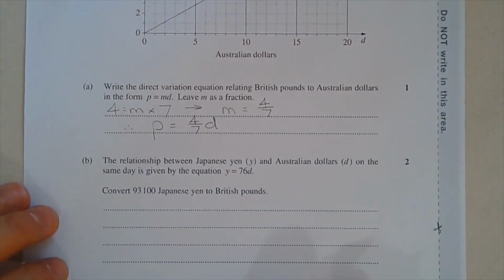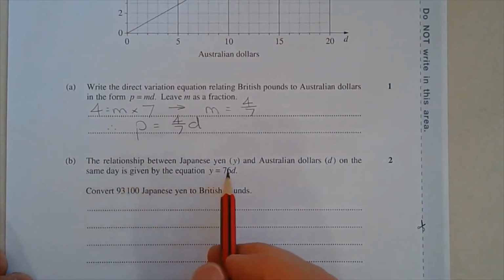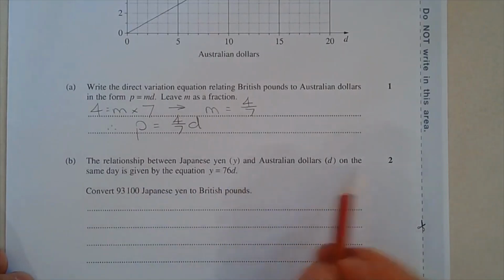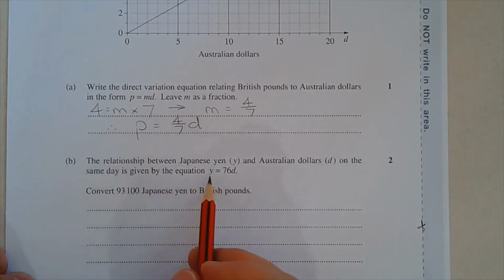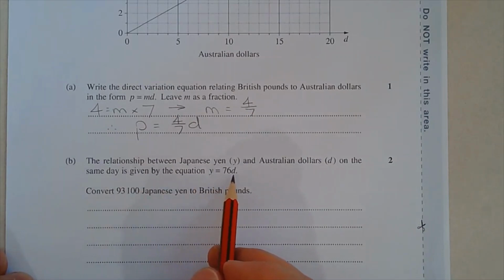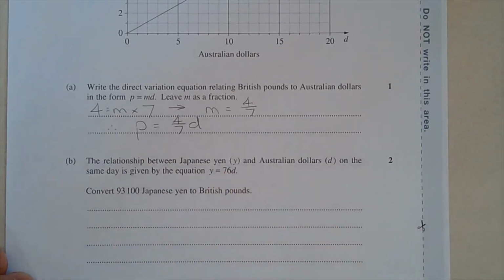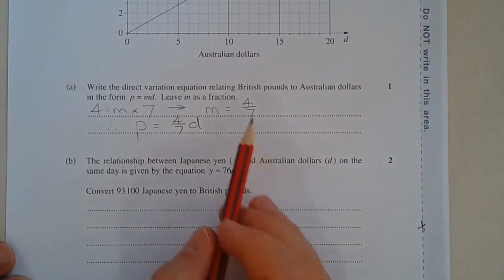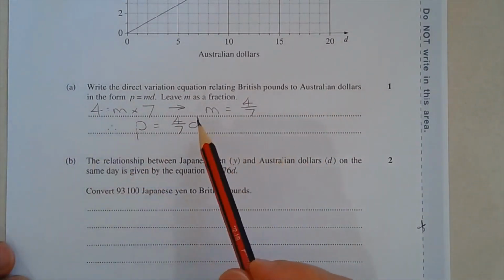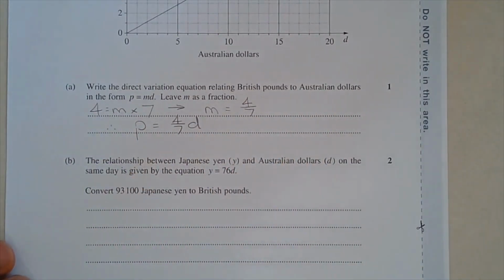Part B. The relationship between Japanese yen and Australian dollars on the same day is given by the equation y equals 76D. And y is yen, D is Australian dollars, so very similar to the last question. Convert 93,100 Japanese yen to British pounds. So there's 2 steps involved here. First of all, let's convert the Japanese yen to the Australian dollar, because from there we can use part A to convert Australian dollars to British pounds. So let's work this up.